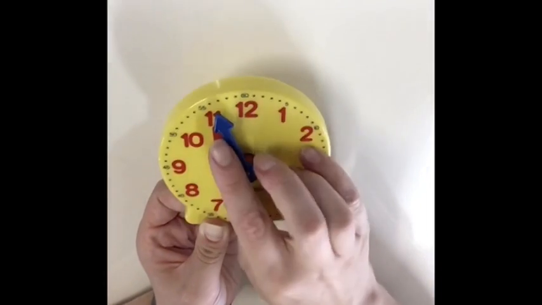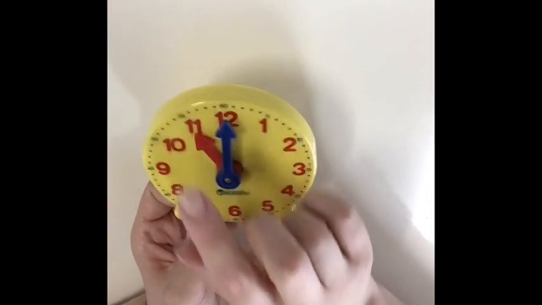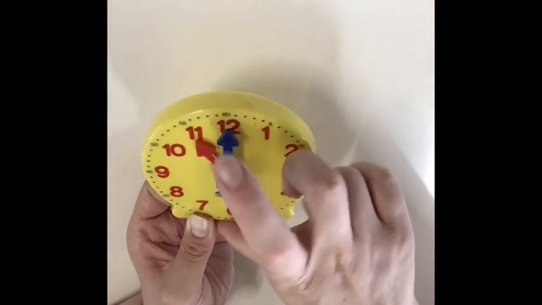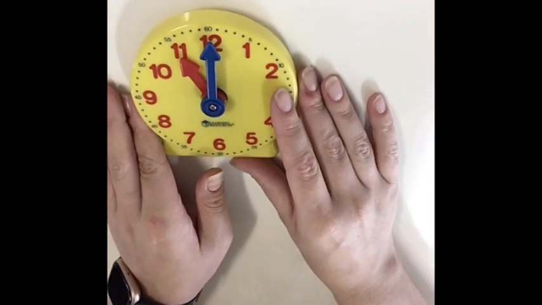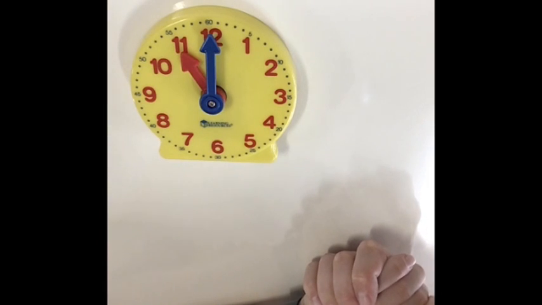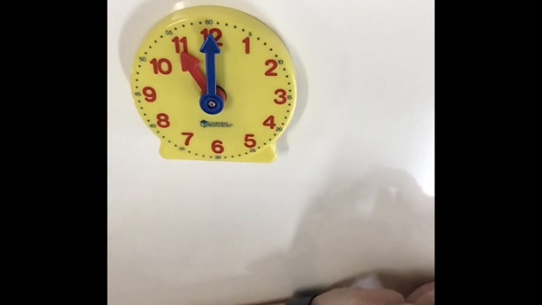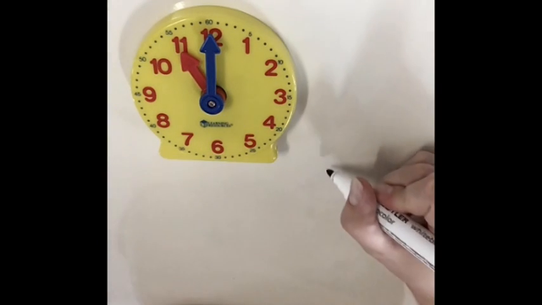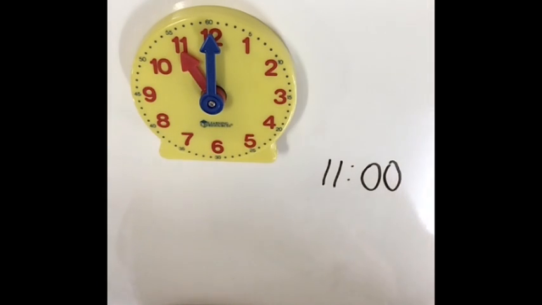Remember, o'clock is when you are pointing to the 12. So the hour hand is going to be pointing to the 11 and the minute hand is going to be pointing to the 12 over here. Can you please now write me the digital time for 11 o'clock? This one should hopefully be very easy for you. 11 o'clock is just 11:00. That is showing us 11 o'clock.